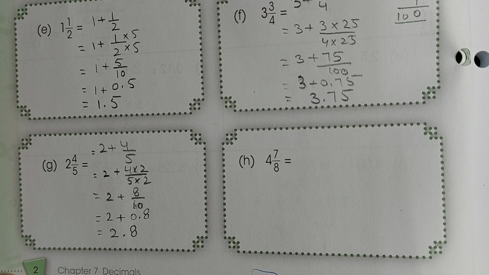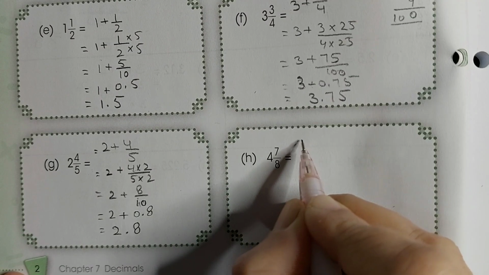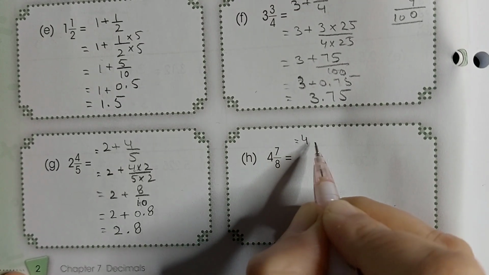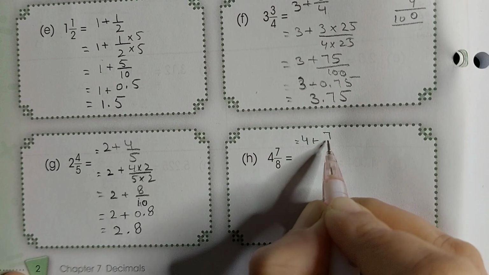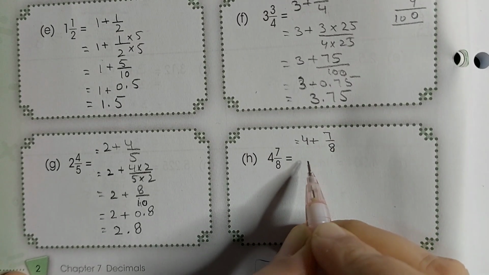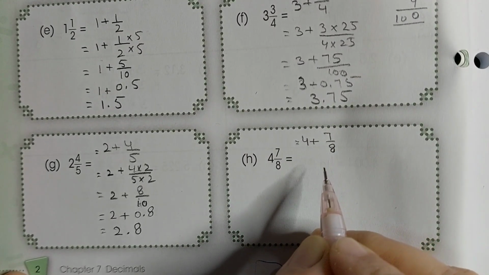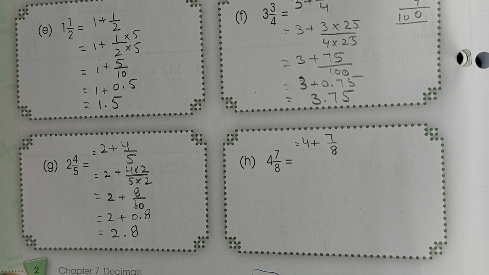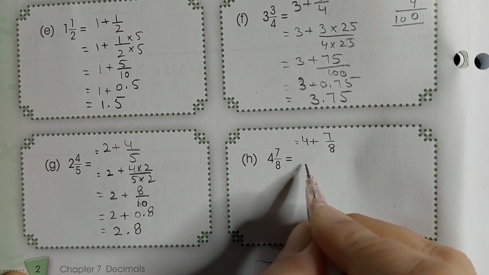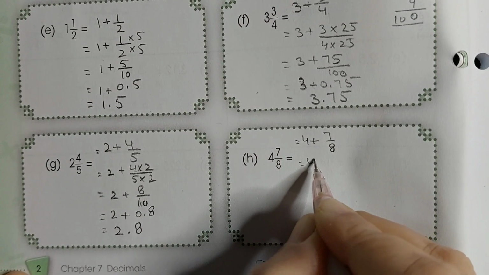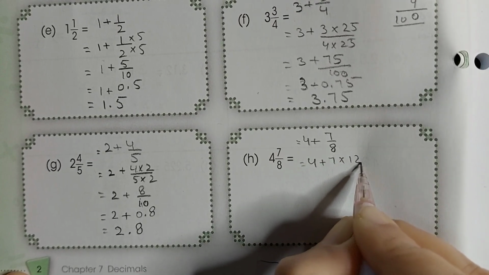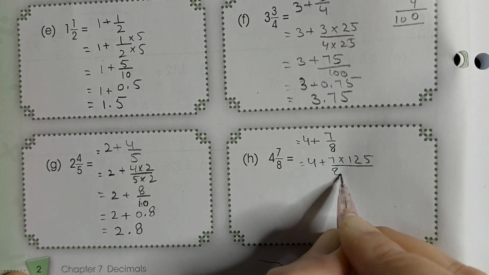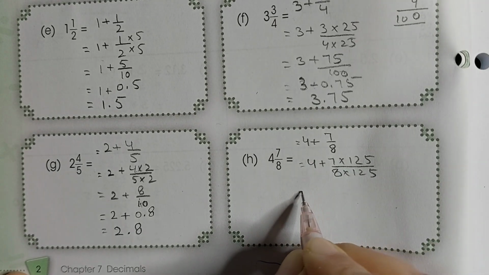4 whole number 7 upon 8. Now 4 we will separate, plus 7 upon 8. Now we have to change this 8 into a multiple of 10. And in the previous question, we checked that 8 we can change into 1000 by multiplying with which number? With 125. So what we will do? We will write here like this: 4 plus 7 multiplied by 125 upon 8 multiplied by 125.